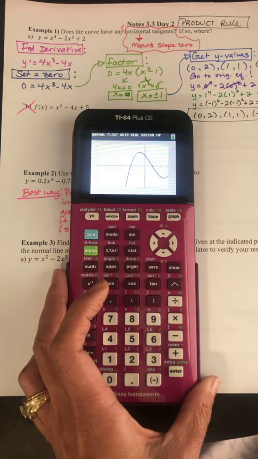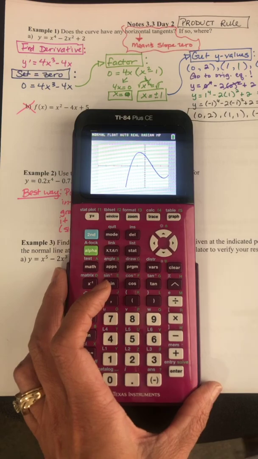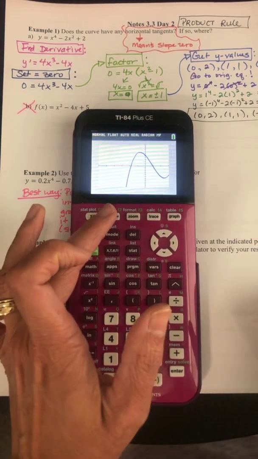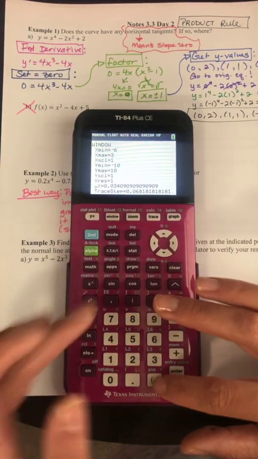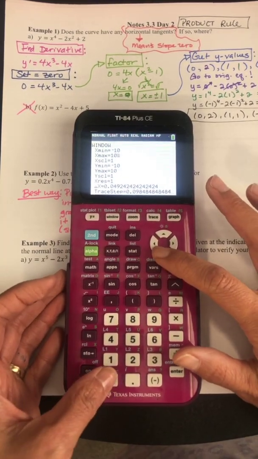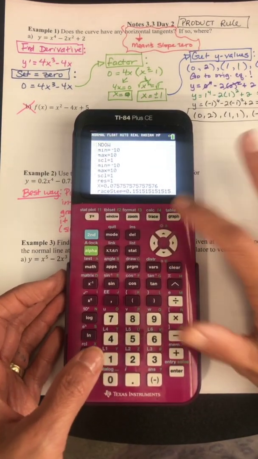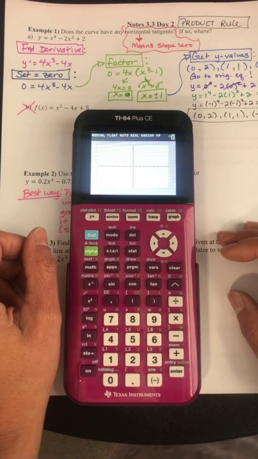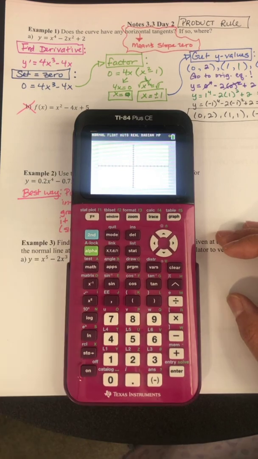So it's going to hit the x-axis again. So I need to change my window. I think what I'm going to do is go to window and I'm going to change it to this. It's not standard. Standard is -10 to +10, -10 to +10. Okay, so go back to the graph. And it's thinking.